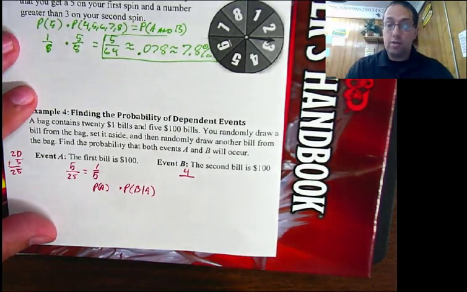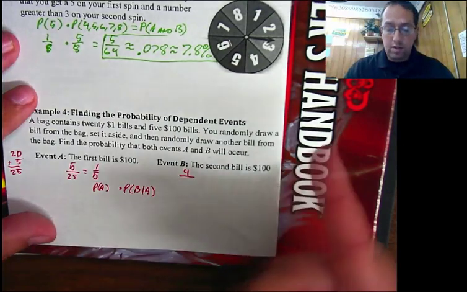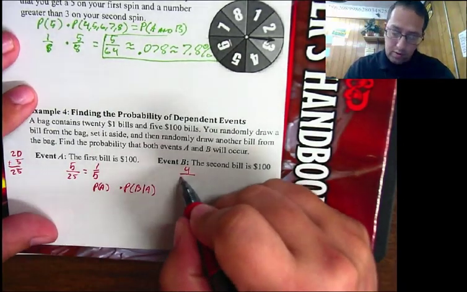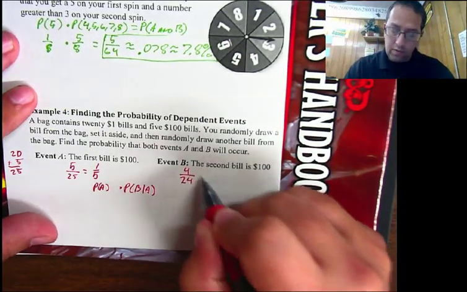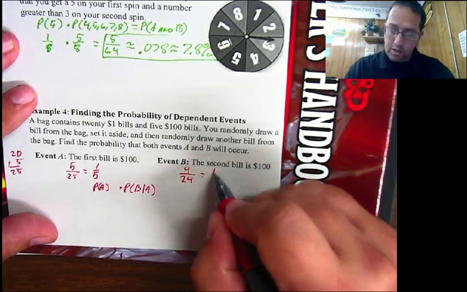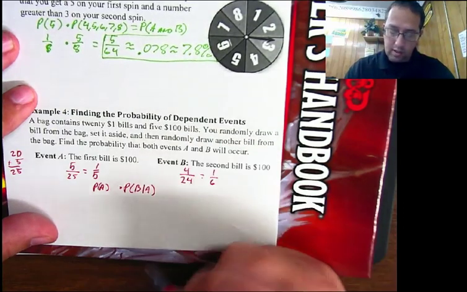How many bills are there in the bag total? 24, because I took $100 out, right? So now I've got 4 out of 24, and that is going to be reduced down to 1/6.